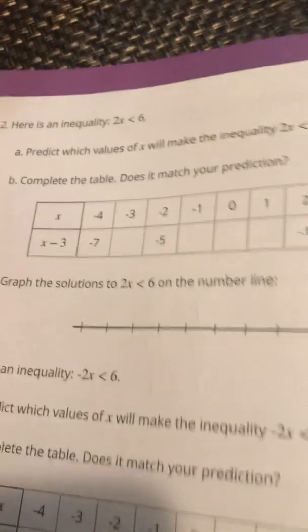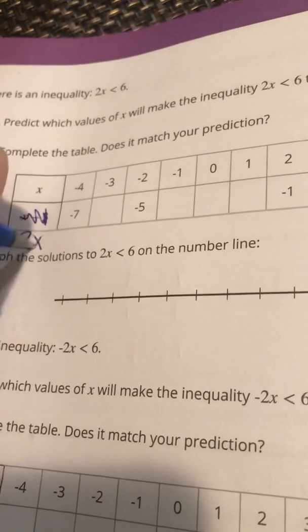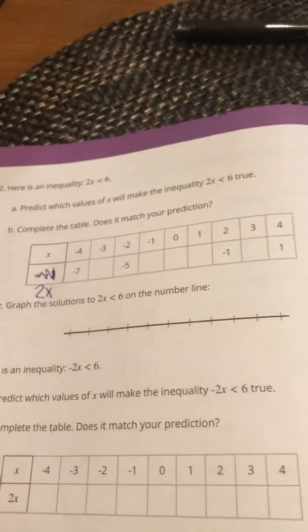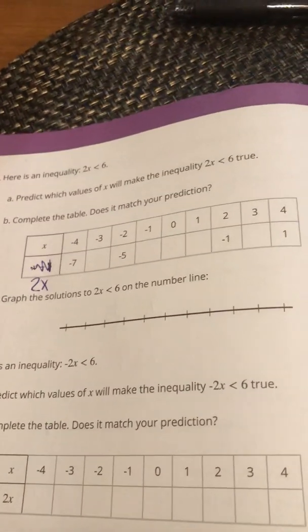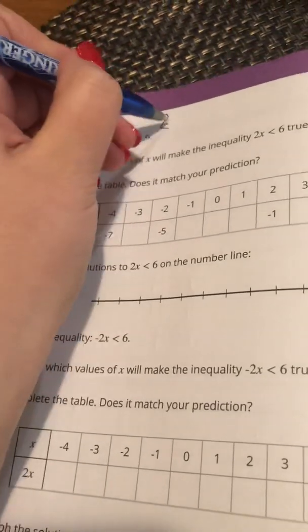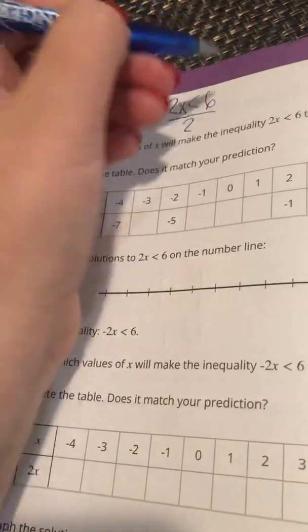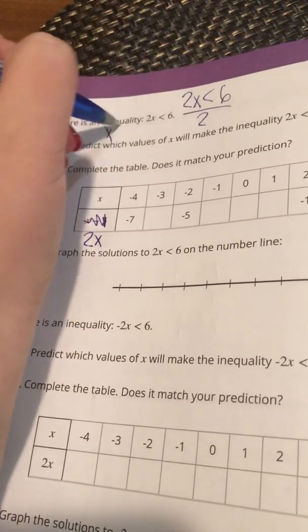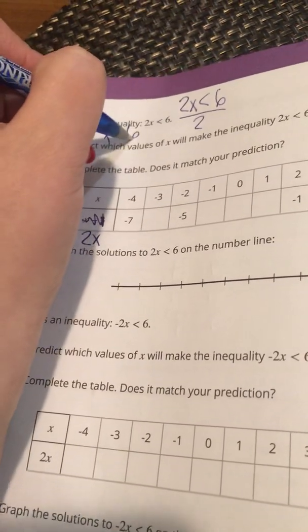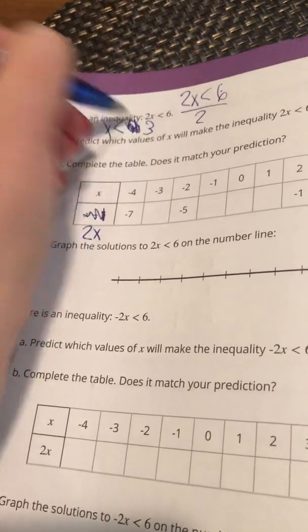And for number 2, this is actually supposed to say 2x, so we'll fix it together in our workbooks. When you solve this, you have 2x is less than 6. You divide by 2, and 6 divided by 2 is 3. So x is less than 3.